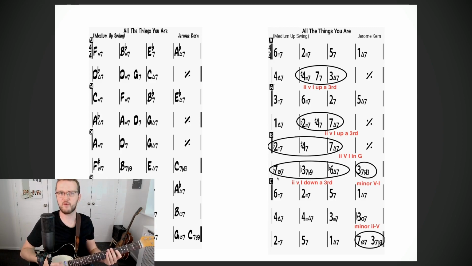Many jazz standards have a 4 minor 7 chord, like Misty. Then we've got a 3 minor 7, which is in this key, that gives us C minor 7. Then we've got a B diminished 7.